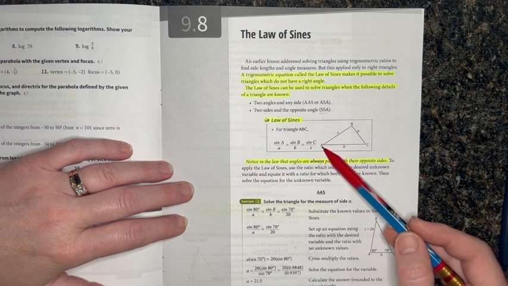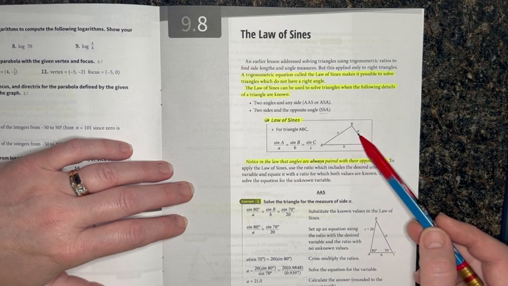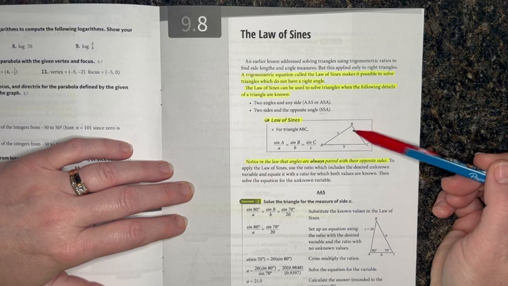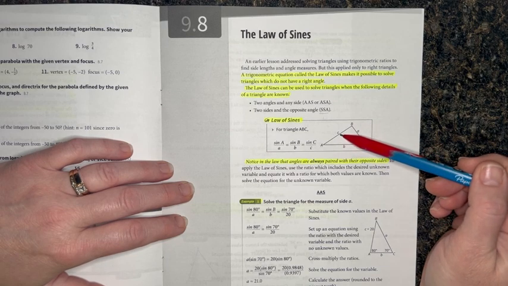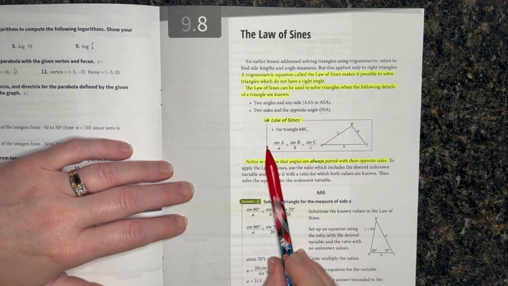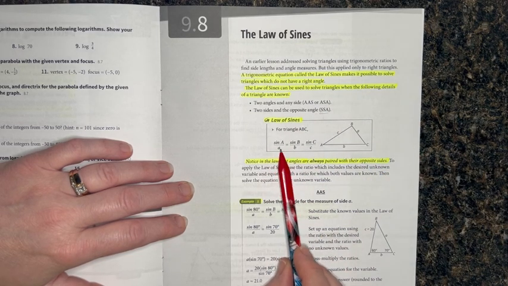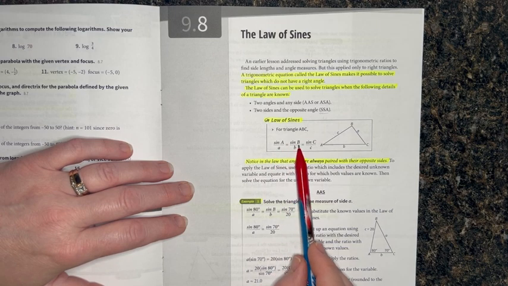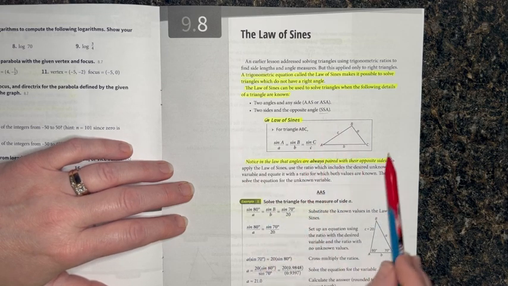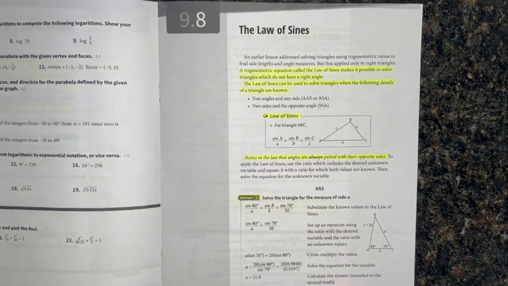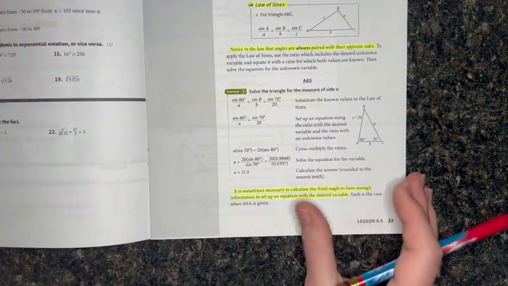So this is angle A, and it is opposite side A. This is angle B, opposite side B. This is angle C, opposite side C. And so the sine of angle A over side A is equal to the sine of angle B over side B, which is equal to the sine of angle C over side C. Okay, this is the law of sines. So let's take a look at it at work.